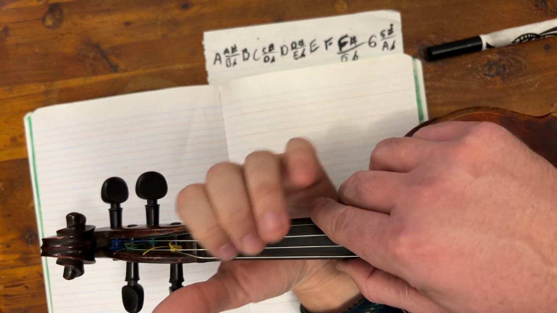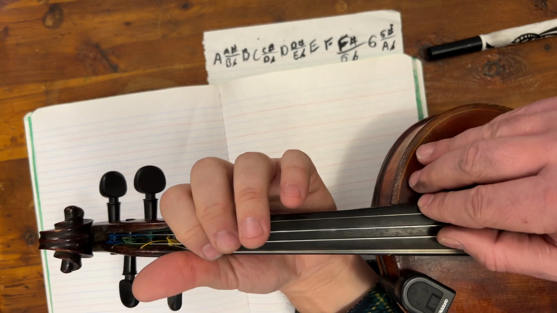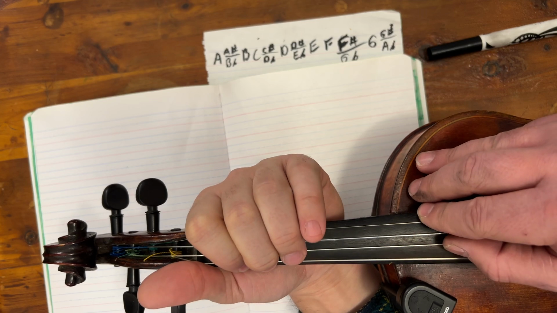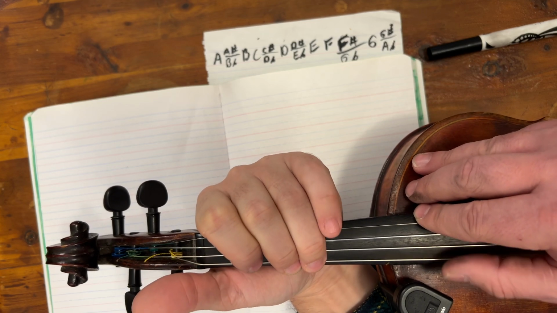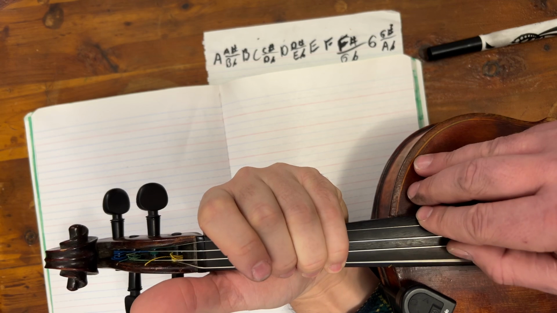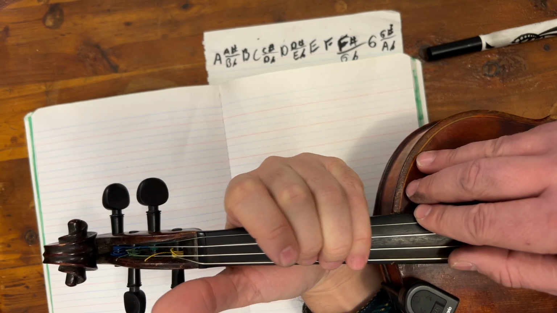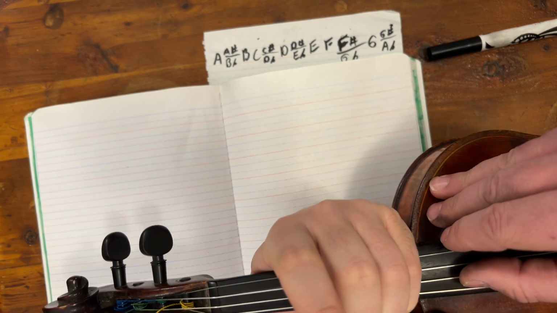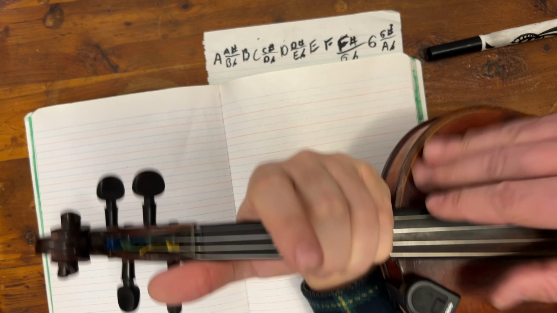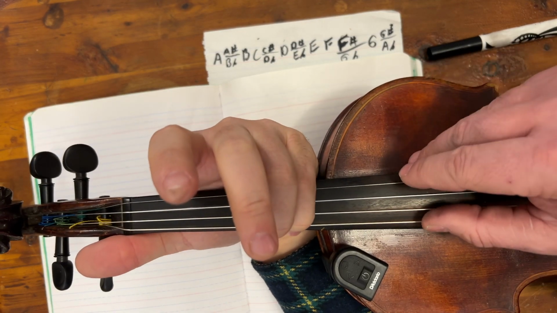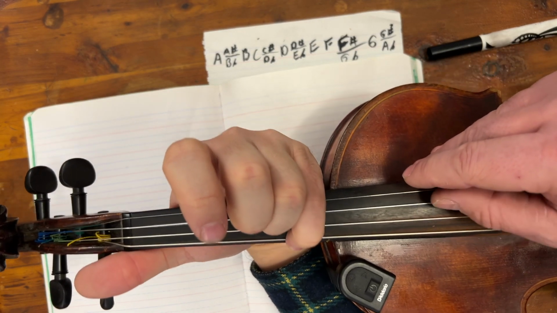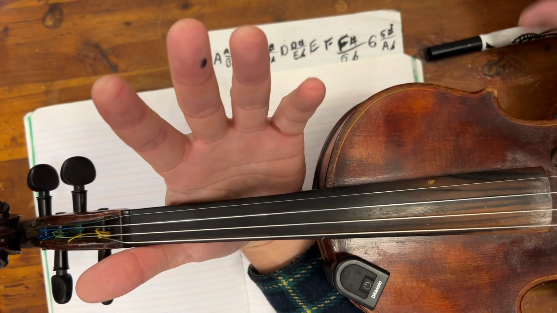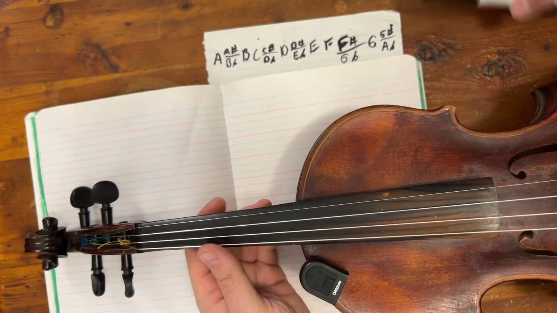So we start on G: 1 half step, 2 half steps, 3 half steps, 4 half steps, 5 half steps, 6 half steps. And then when you reach up to play that 7th half step, that's a little out of tune, it takes you up to the next string here, which you'd expect.